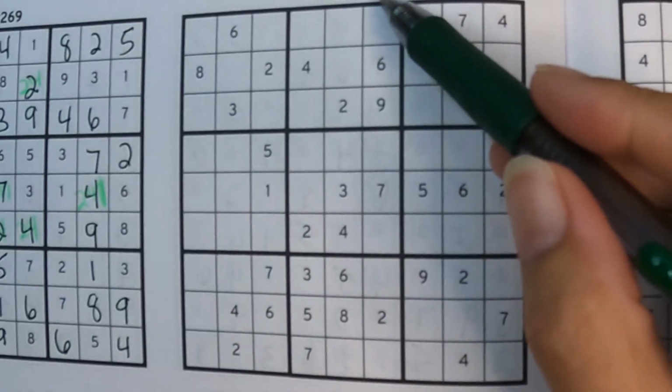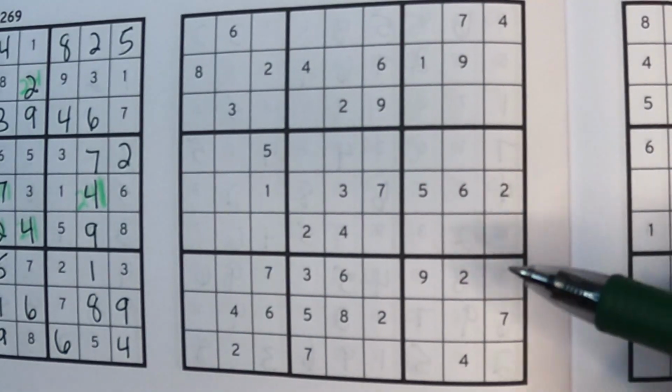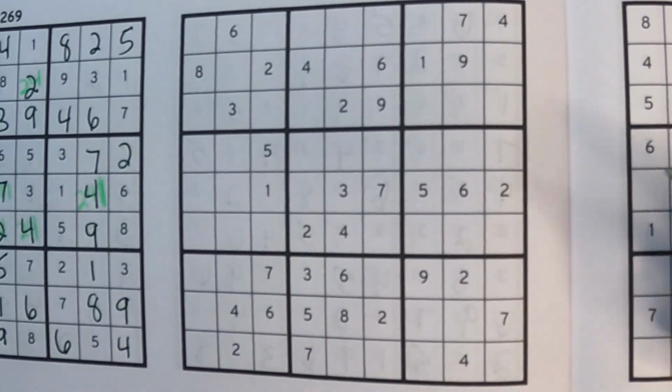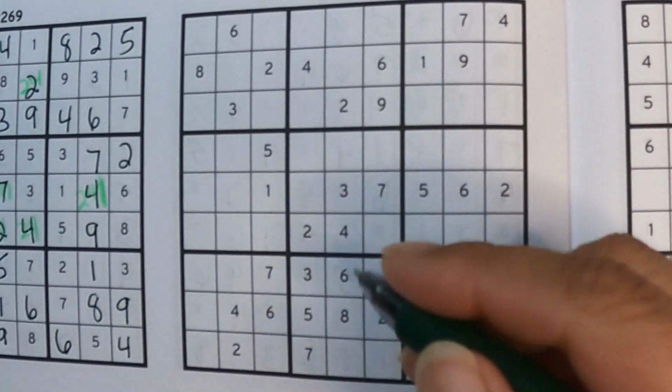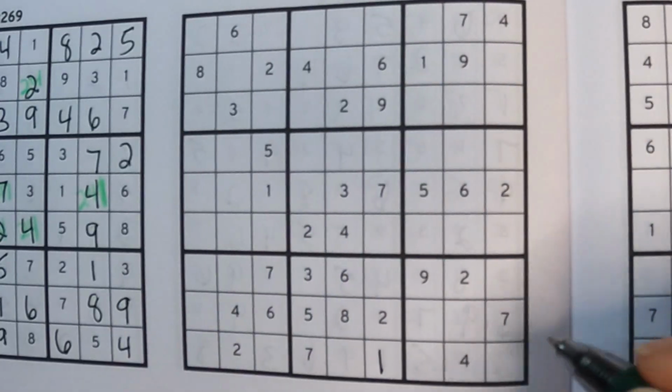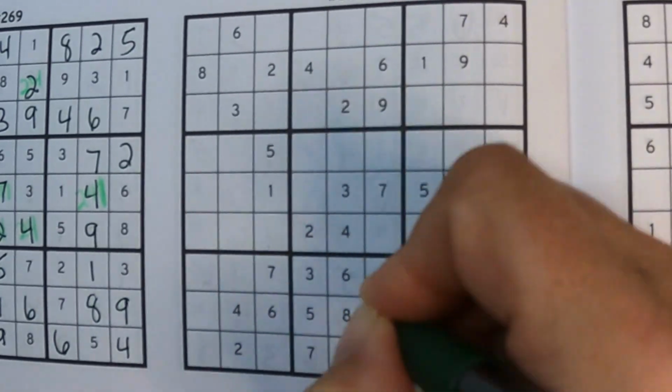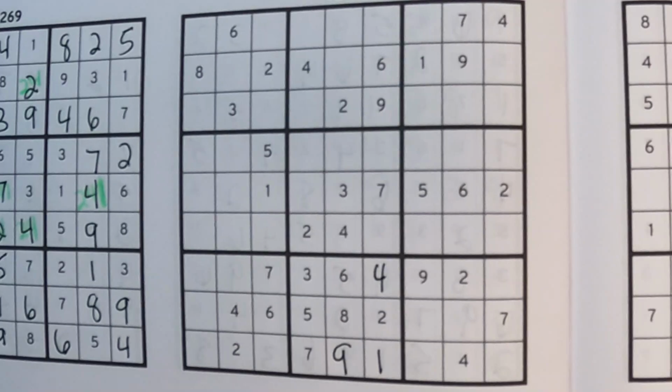Looks like today we're doing puzzle number 270. And if we start with this box, we're missing 1, 4, and 9. We've got a 4 here and a 9 here, so this is our 1. That 4 makes this our 9, 4.